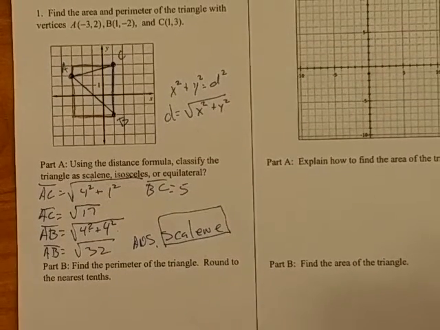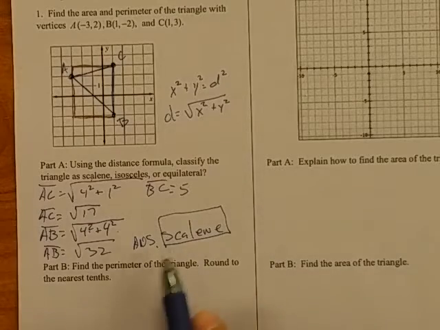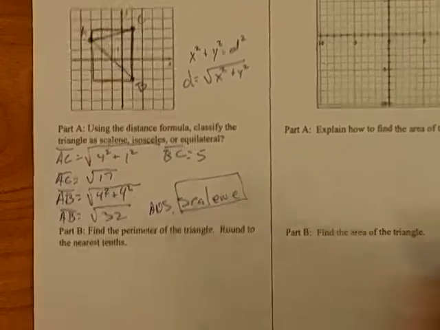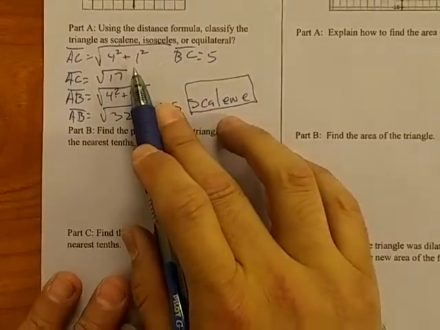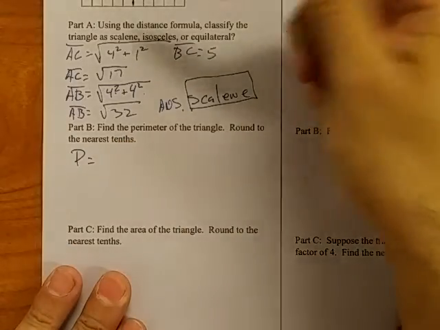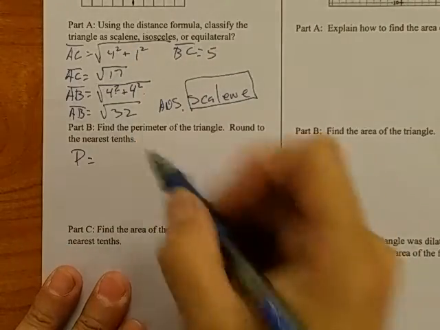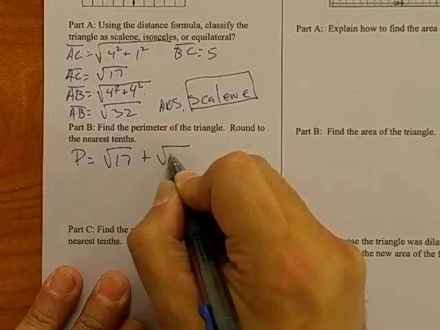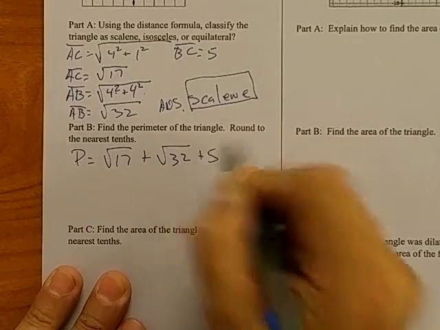Now, the next one says find the perimeter. The perimeter is going to be all the values added together. So let's go ahead and take a look. Since I have my values right here, I'm going to scoot this up. My perimeter, since it's a triangle, is going to have all the sides. So it's square root of 17 plus square root of 32 plus 5.